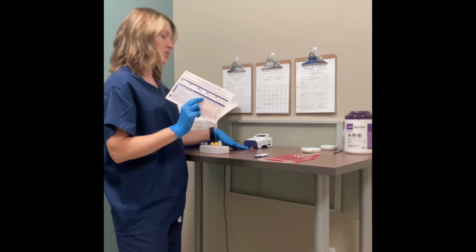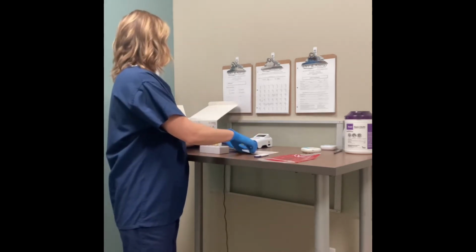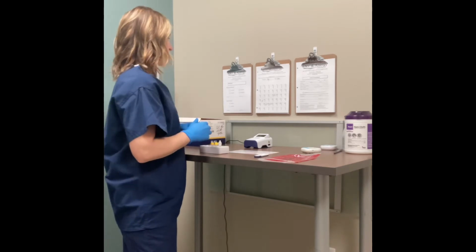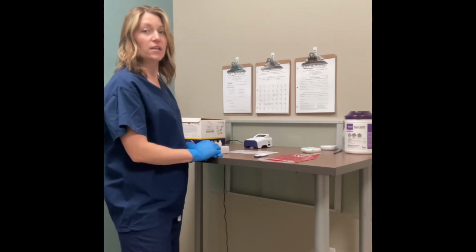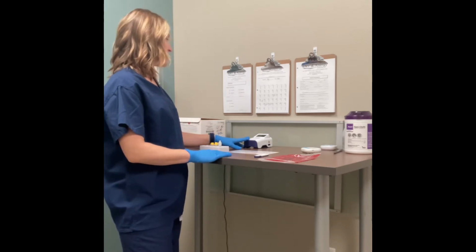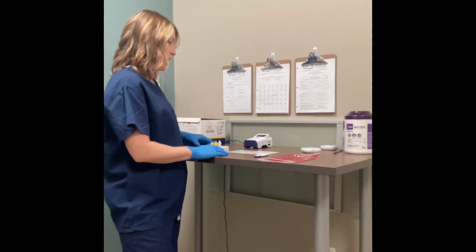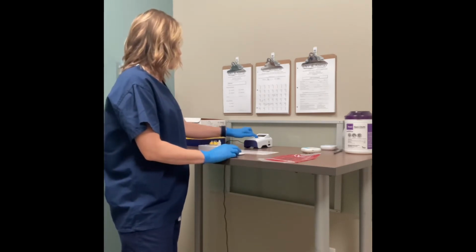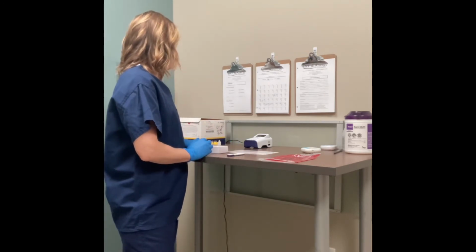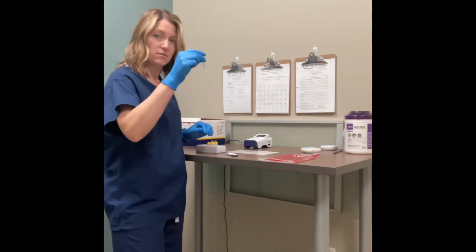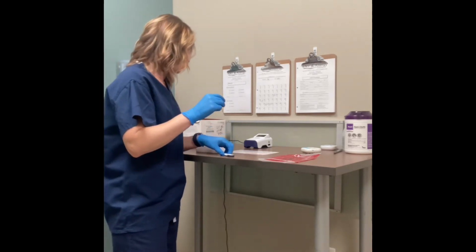So one click to turn on the analyzer again. You'll see it says BD, and it'll say version V5.4, and it'll do a self-test and say pass. Then it'll say insert test device or double click button for walkaway mode. This is where you're going to want to double click the button. So 1, 2. And then it has a 3-minute timer. That 3-minute timer gives you 3 minutes of time to put the sample on the cartridge.